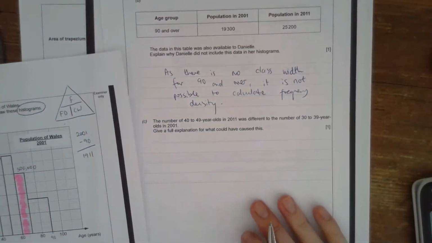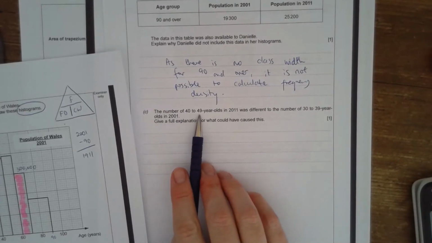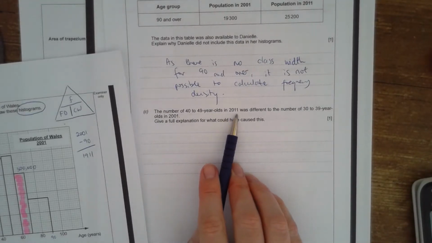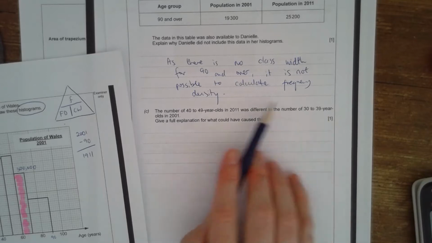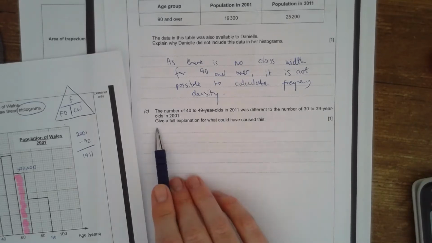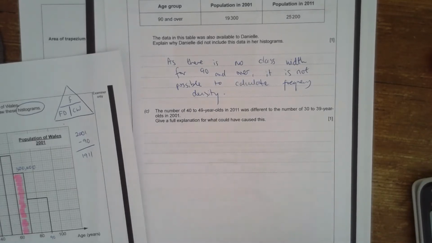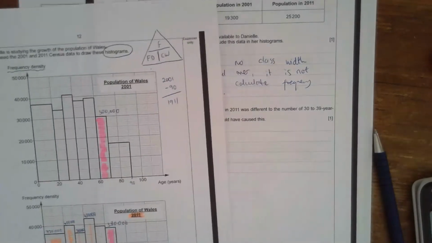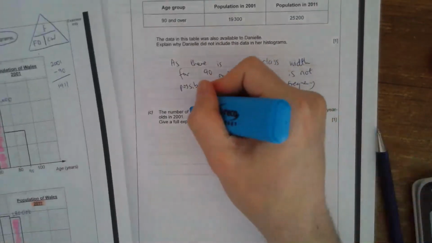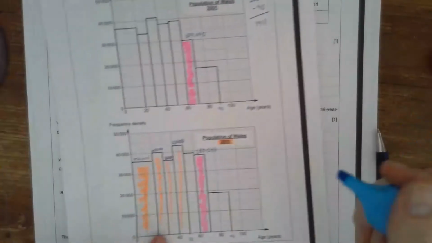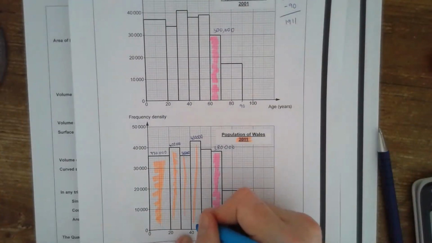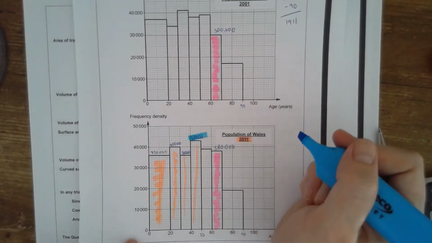Okay, and it then says the number of 40 to 49-year-olds in Wales in 2011 was different to the number of 30 to 39-year-olds in 2001, so 10 years beforehand. Give a full explanation to what could have caused this. But let's just go and double check where they are. So we're looking at 40 to 49-year-olds in 2011. So 2011 there, 40 to 49-year-olds, so that's 430,000.